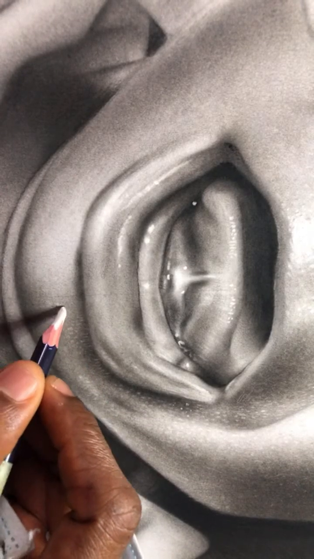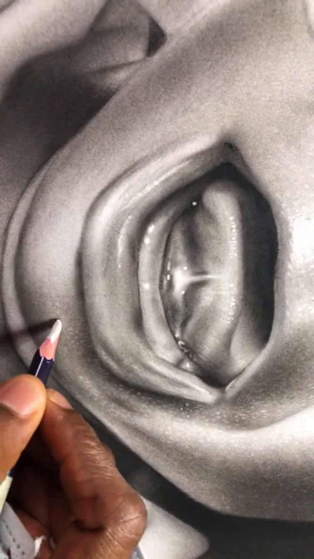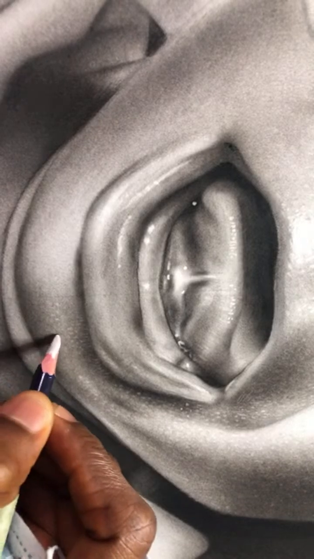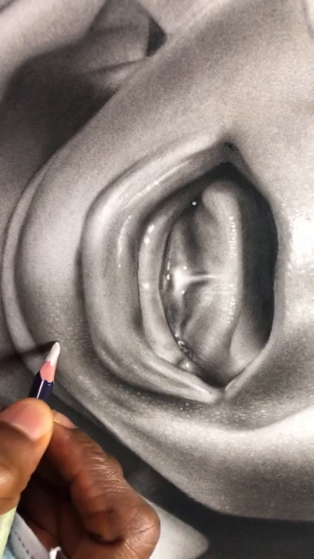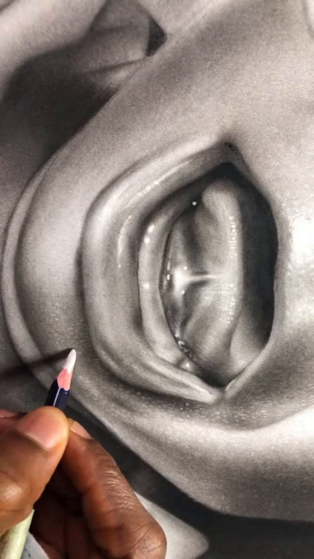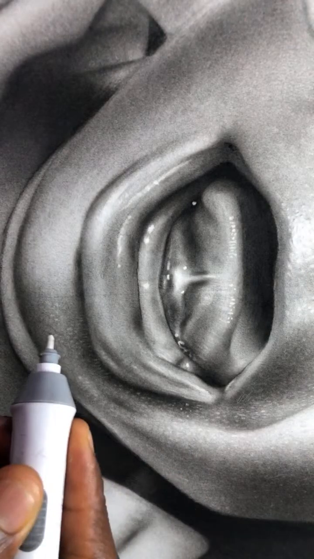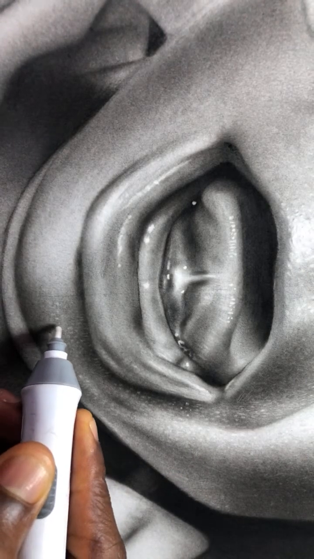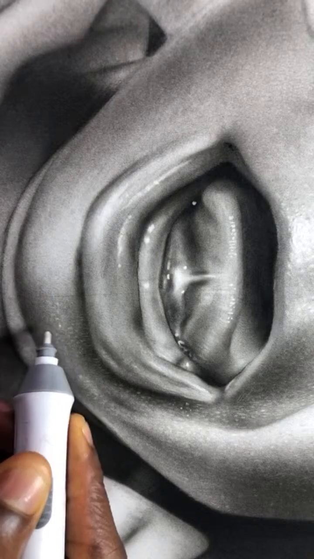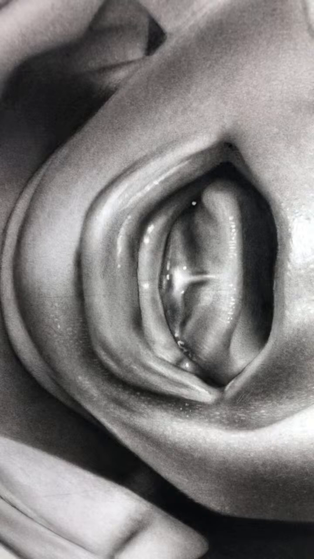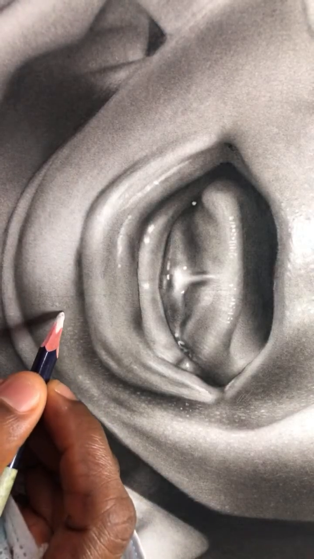So right here, we're just creating random dots. If you could observe, let me just do something. I'm not going too bright. This is a bit too bright for the kind of highlights that are there. So I'm using my soft pencils instead.